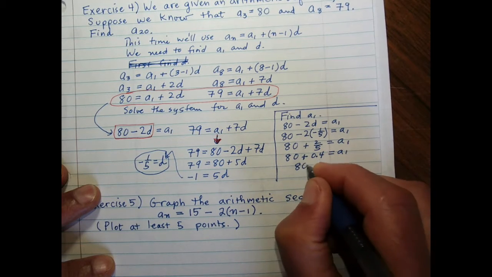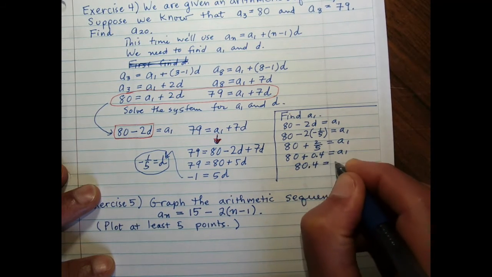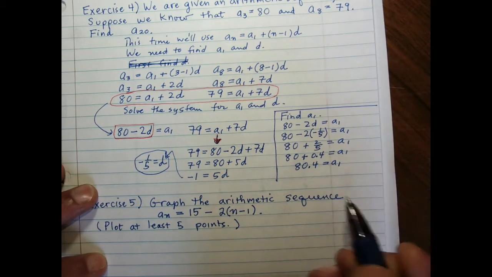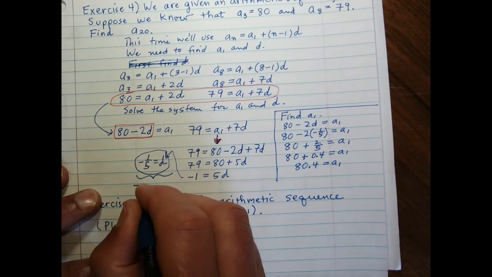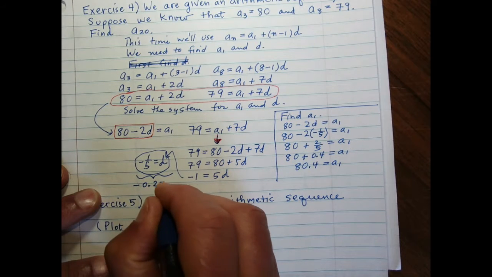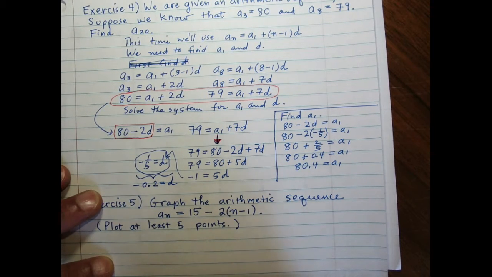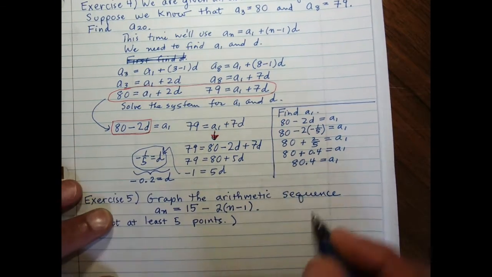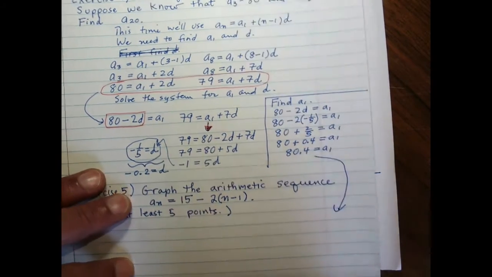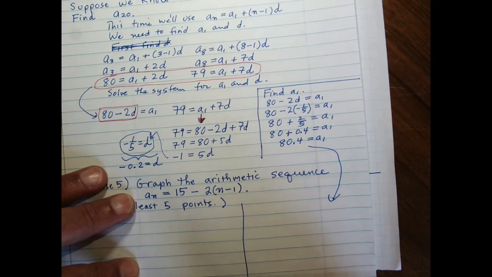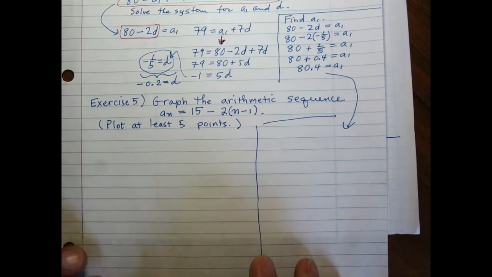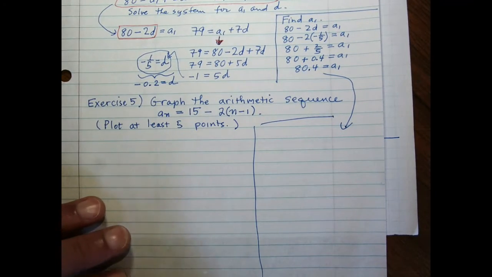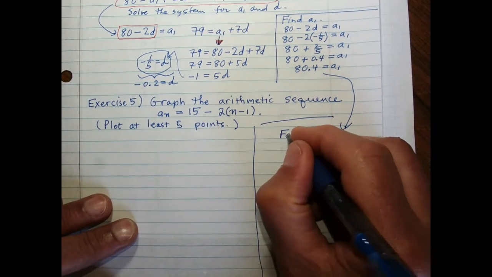So 80.4 is a sub 1. And my d, I'm going to write that as negative 0.2, its decimal form. And I'm also going to write my solution down here because I didn't give myself enough room on this piece of paper. So now we have our formula.